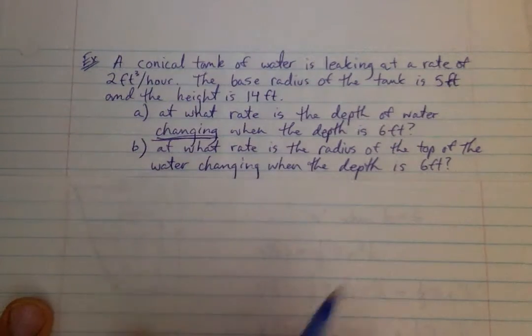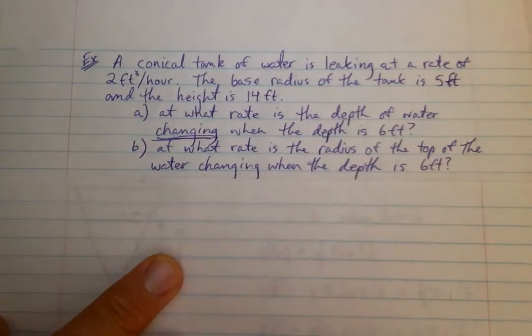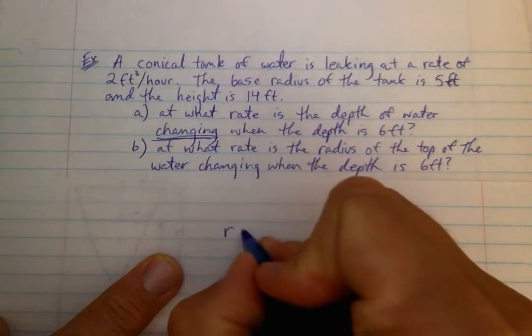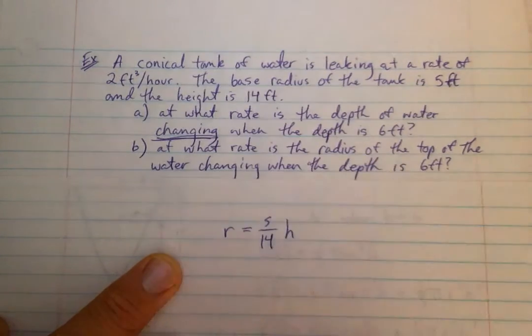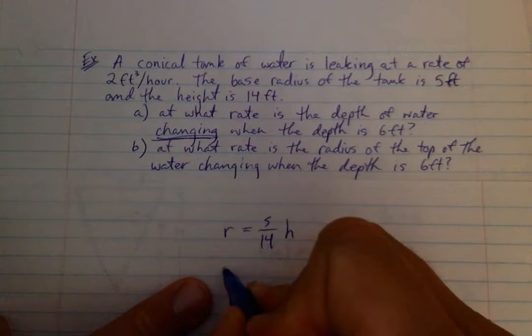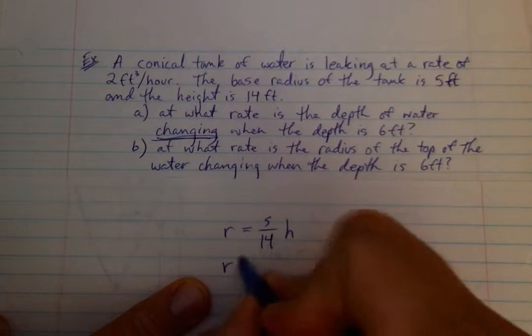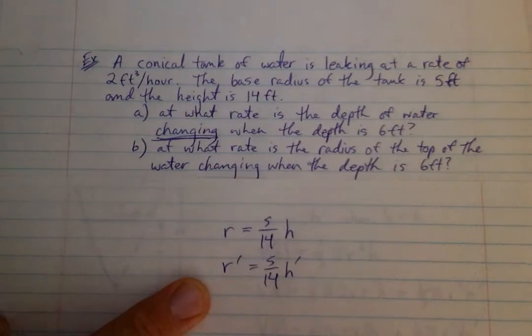Not really. When we remember, we're asking about the radius versus the depth. Don't we have an equation? I don't know. R equals 5/14 h. That already tells us that. Yes, we do. What's the derivative of that? Well, it's just R prime equals 5/14 h prime.